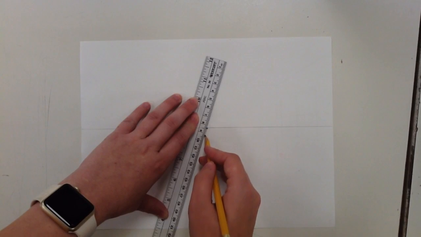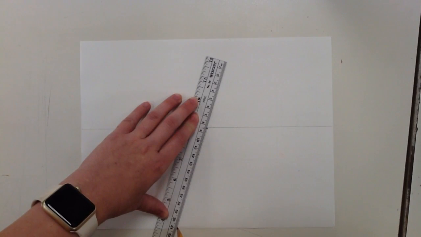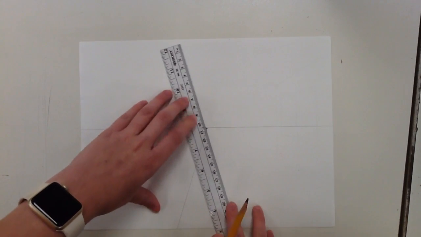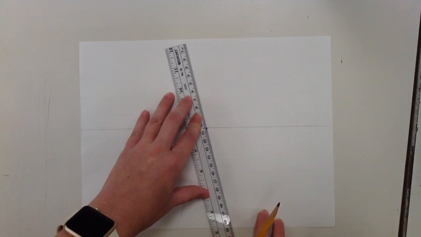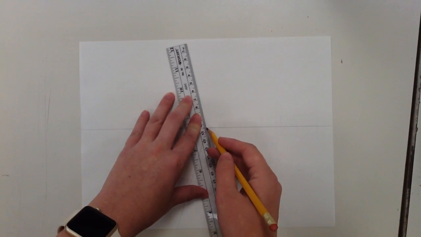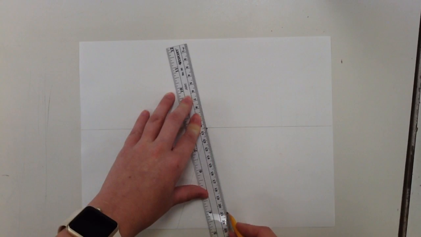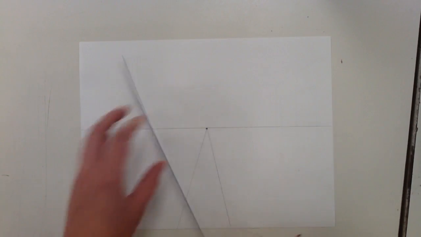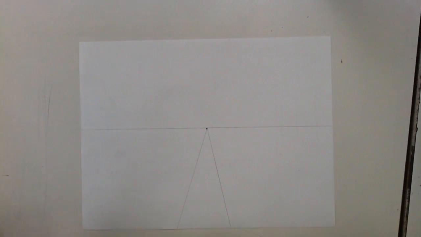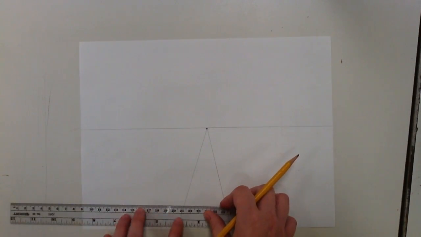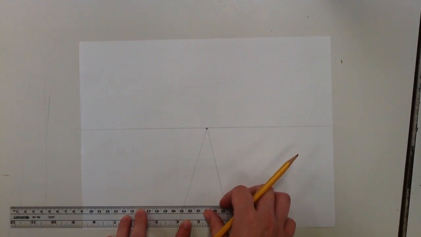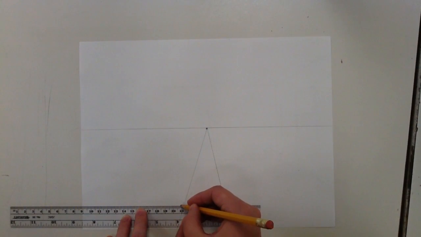So to draw a road, first connect your ruler to the vanishing point and draw your line down. Then move it over a little bit and draw another line. This is your road that goes all the way back to the vanishing point. Then you're going to add a building. The first building I'm going to add is going to be directly on the road.